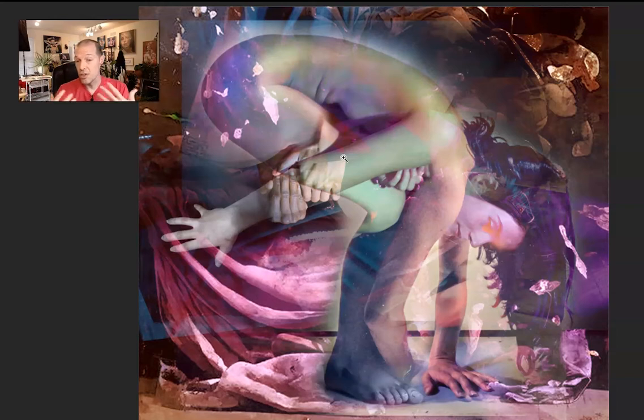So my process is very similar. I'm still working in layers, but in this case, those layers are all done on the computer and not for consumption by the viewer, except for a video like this. So let's go through and I'll reveal some of the different layers here.